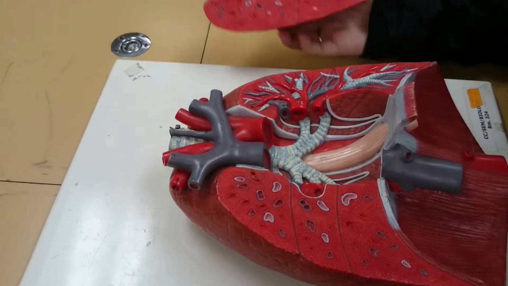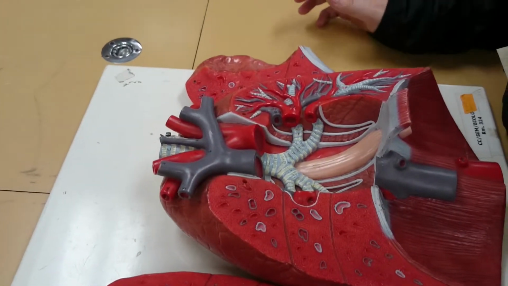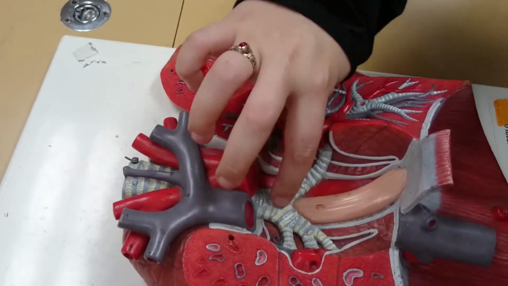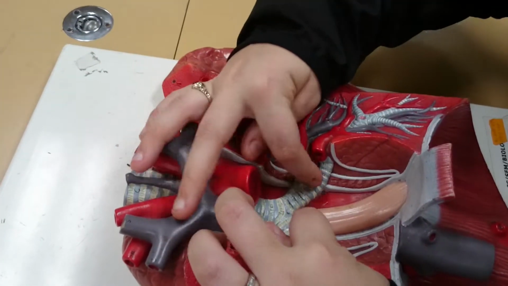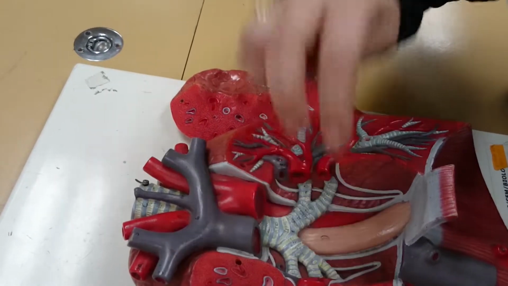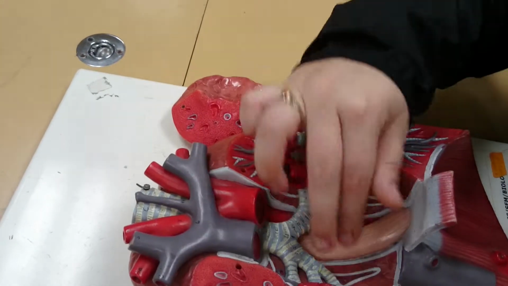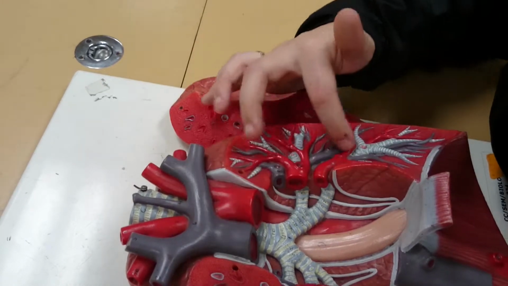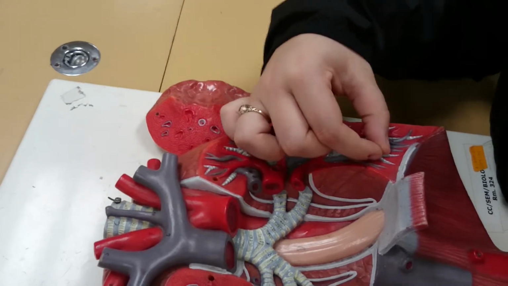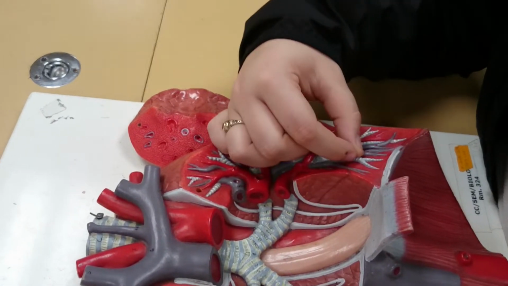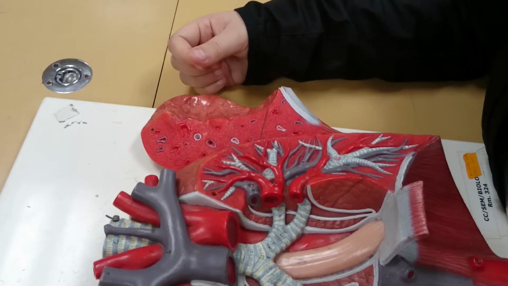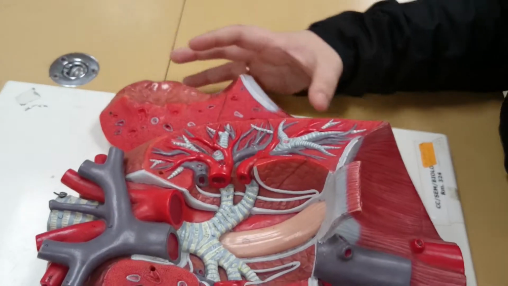So, opening up inside. Can't really see anything in here, so it's kind of useless. But you have your trachea, which will break into your primary bronchi, which will then split into secondary bronchi, and the secondary bronchi will then break up into tertiary bronchi, which will then break up into bronchioles. The bronchioles will then empty into the alveoli.